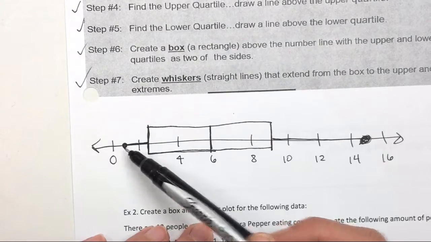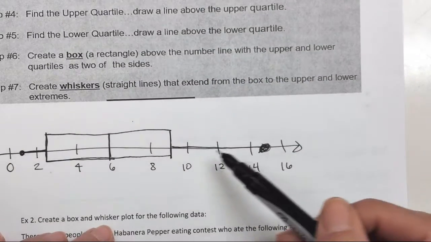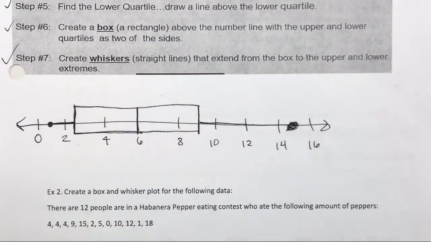That came from our lowest number, 1, so this one goes all the way to 1. And our highest number, 15, so we'll go all the way to 15 and draw a dot. Alright, let's try another one.